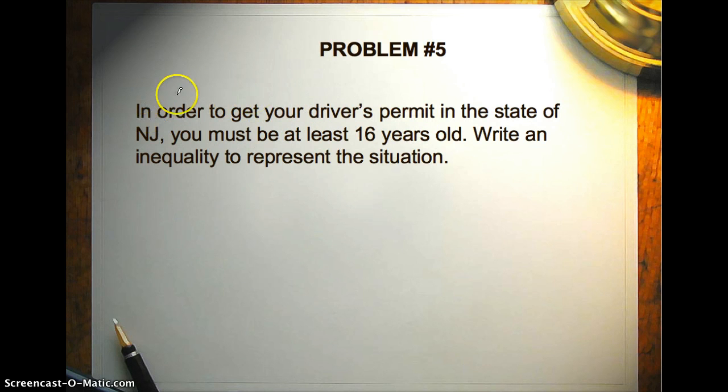Here's number 5. In order to get your driver's permit in the state of New Jersey, you must be at least 16 years old. Write an inequality to represent the situation. So let's write an inequality. So you must be at least 16 years old. This is kind of like if you go to the amusement park and you need to be a certain height to ride a ride, right?